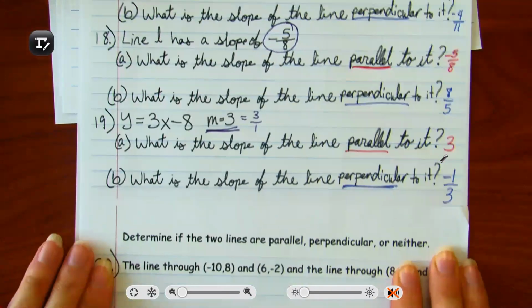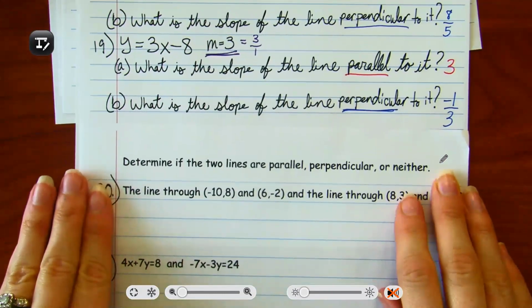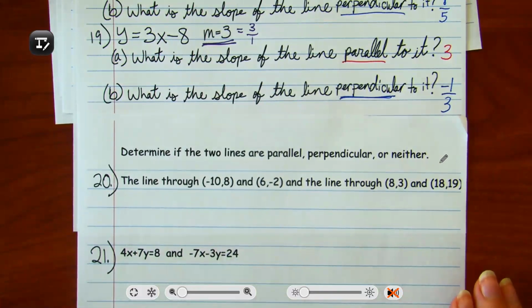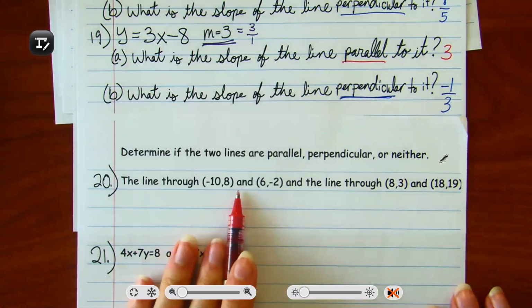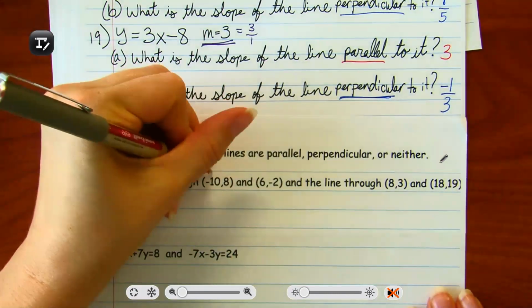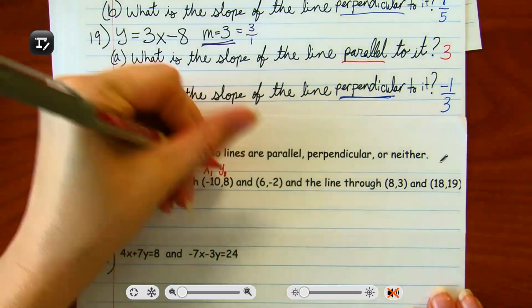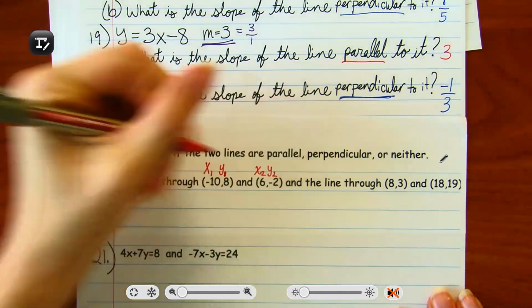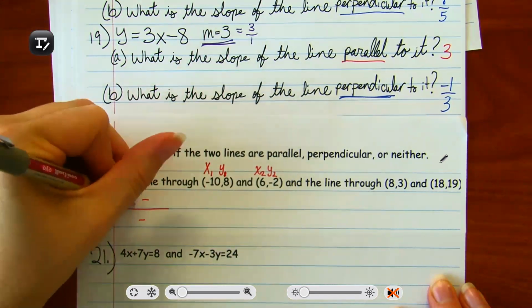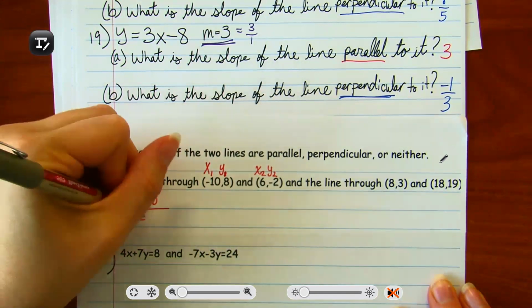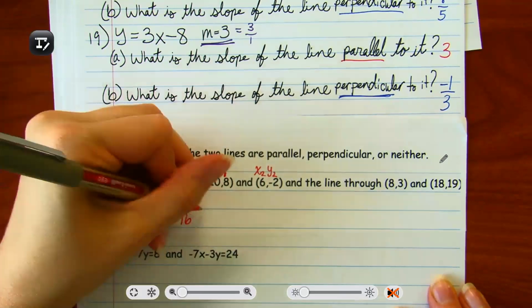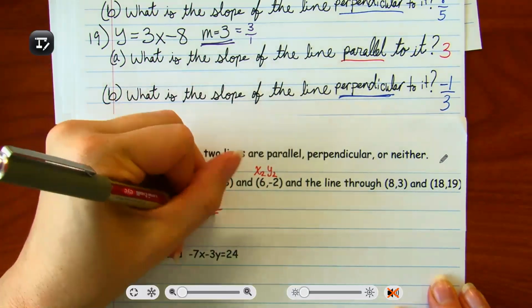So let's determine if the two lines are parallel, perpendicular, or neither. A line going through these 2 points compared with a line going through those 2 points. Let's use the slope formula to calculate the slope. So x1, y1, x2, y2. So m equals -2 minus 8 over 6 minus -10. So that's -10/16, which reduces to -5/8.